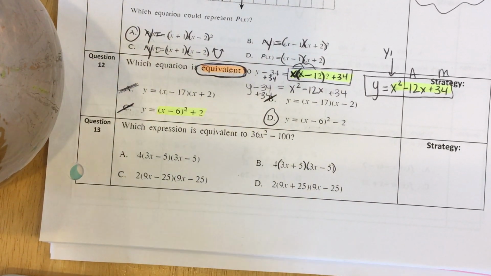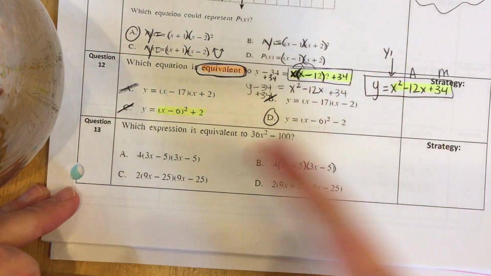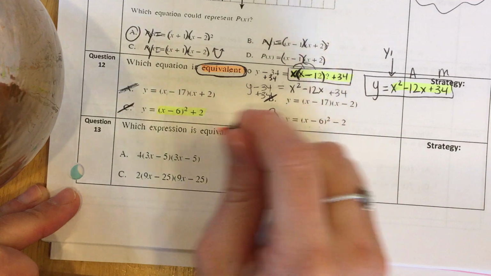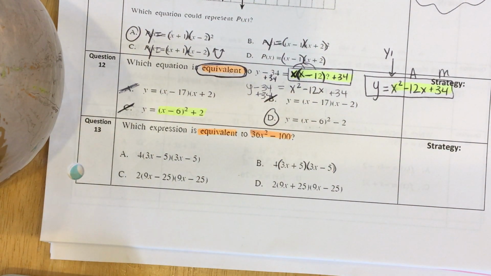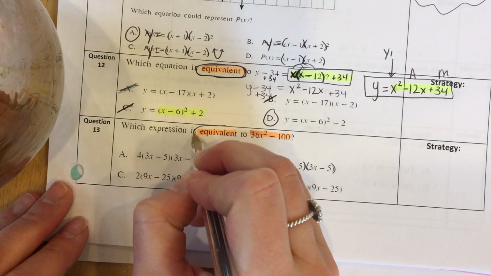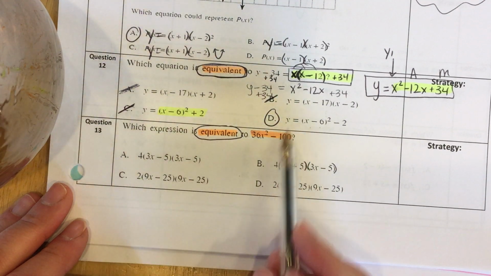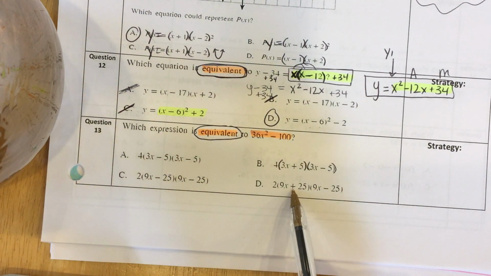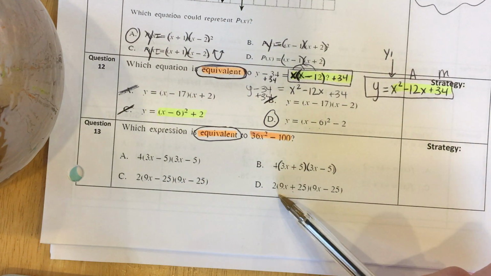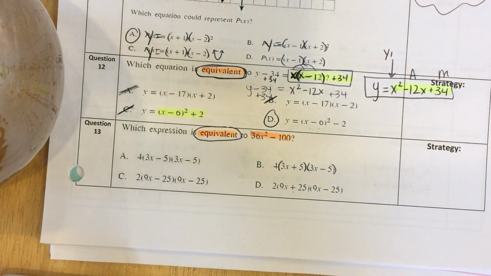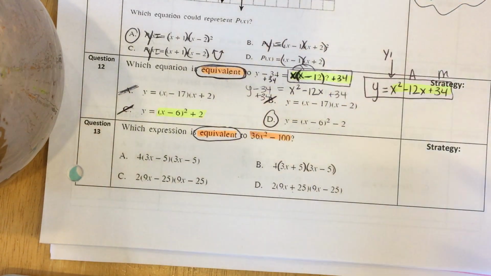That same exact strategy will apply for question 13. Which expression is equivalent to that one, okay? There's that word again. Now, it's a possibility that there might be a couple of these that would be equivalent, since these are all factored, there's a couple ways to factor something where multiple answers will be equivalent. And if they want the completed factored form, you just have to be careful with that. Let's go ahead and factor this one.